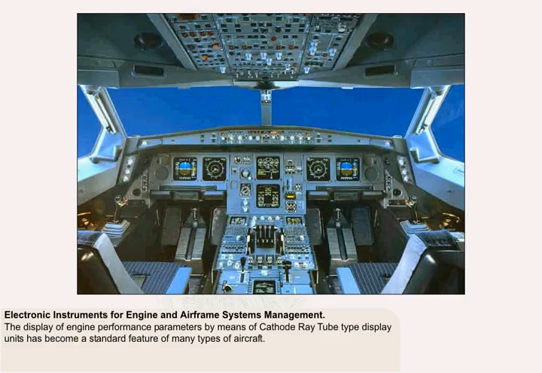The display of the parameters associated with engine performance and airframe systems control by means of cathode ray tube type display units has, like those of flight instrument systems, become a standard feature of many types of aircraft.